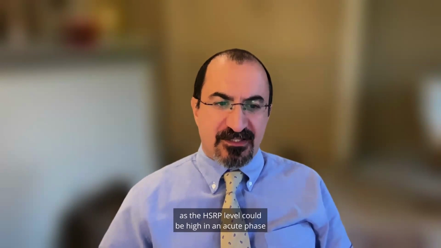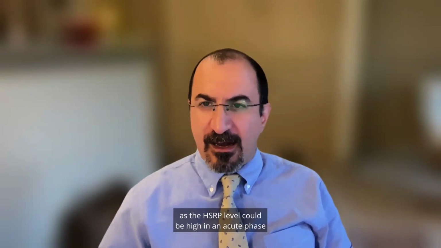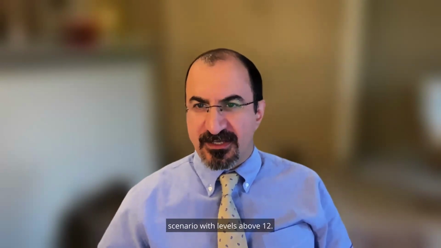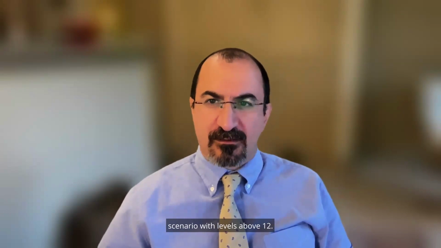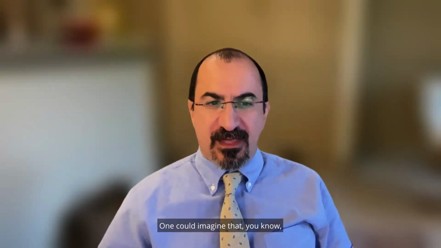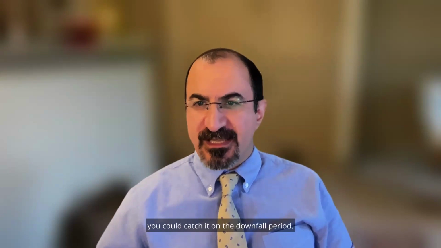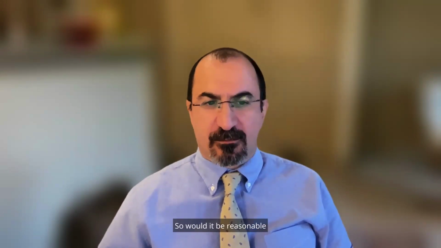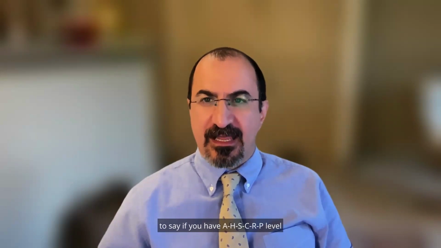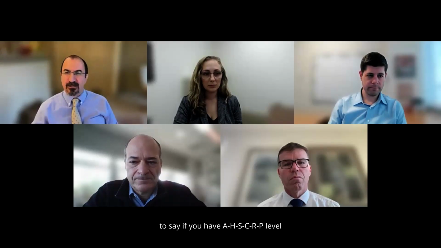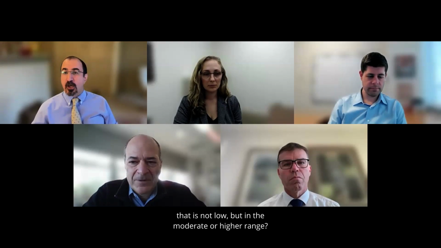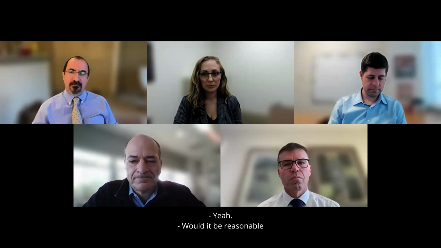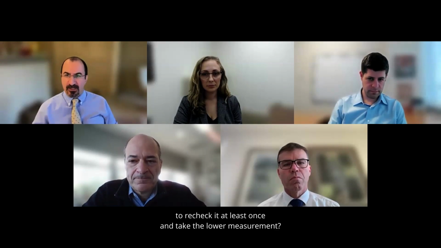The same way as the hsCRP level could be high in an acute phase scenario with levels above 12, one could imagine that you could catch it on the downfall period. So would it be reasonable to say if you have a hsCRP level that is not low, but in the moderate or higher range, would it be reasonable to recheck it at least once and take the lower measurement?